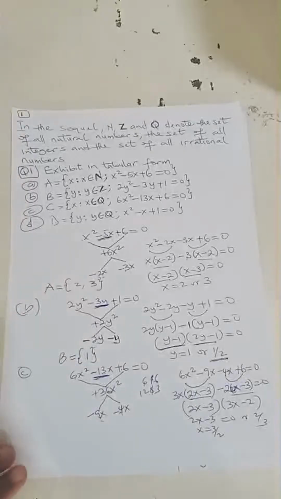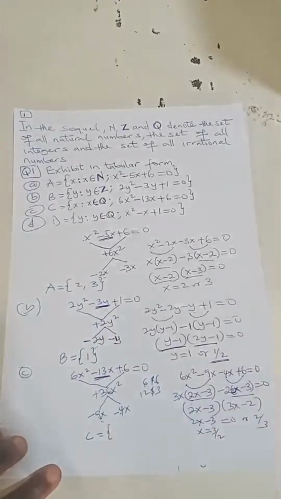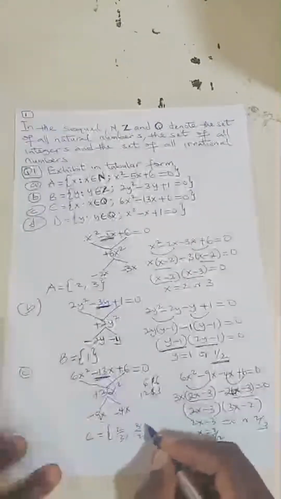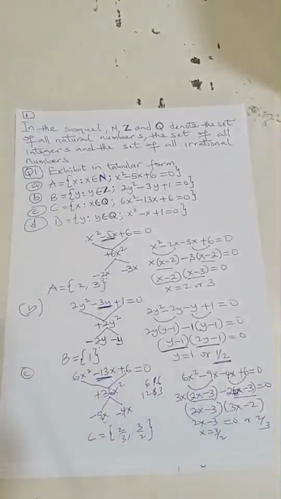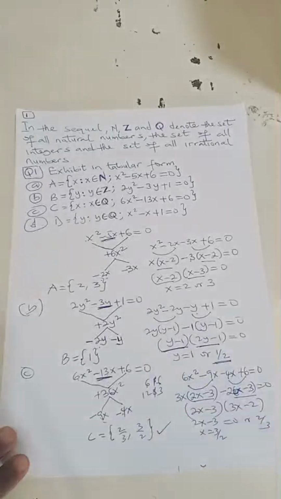That's 2 over 3. So that means set C is a set of what? Set of 2 over 3, 3 over 2. Okay, so that's that on the irrational number. An irrational number is a fraction, it could be a fraction, it could be a decimal. So that's that on the C part, that's a set of irrational numbers.